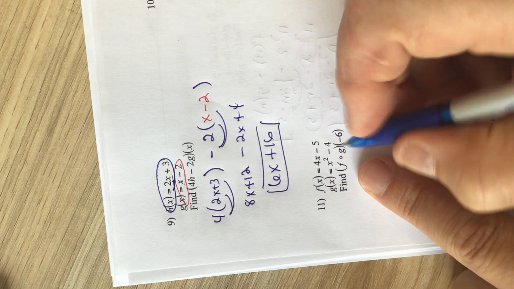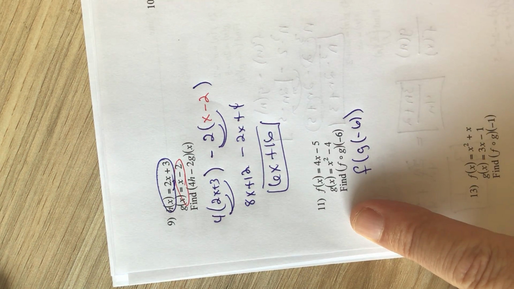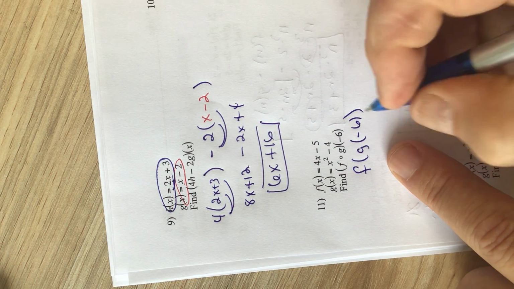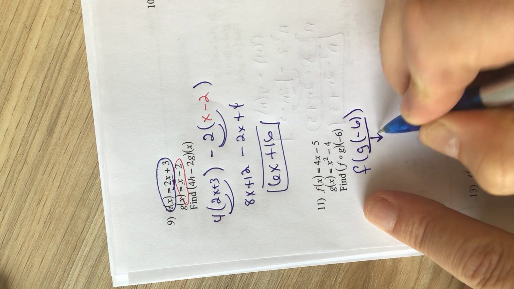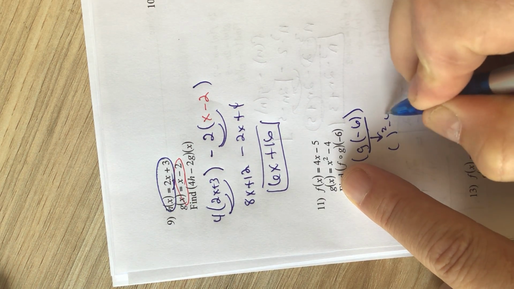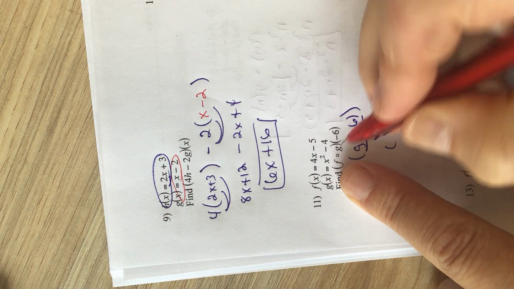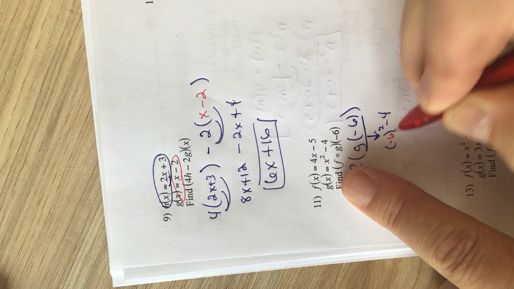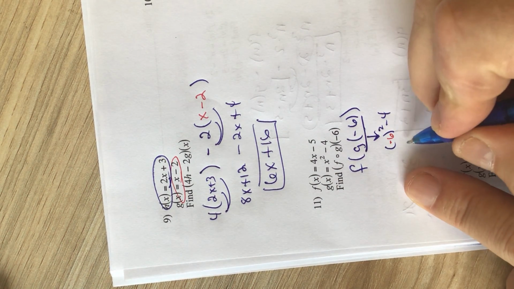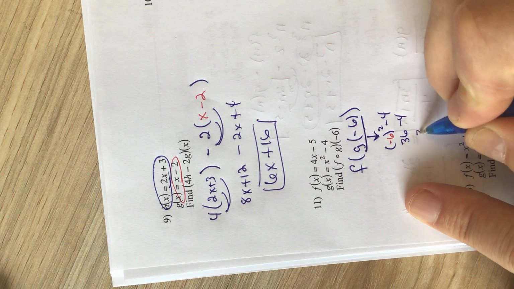Okay, here's the open O again. So this means f of g of negative 6. Okay, this means take negative 6 and put it in g. So the first thing we have to do is go look at g. g is something squared minus 4. That's what that means, something squared minus 4. And now the something is this negative 6. Okay, so negative 6 squared is 36 minus 4. So this whole thing ends up to be 32.